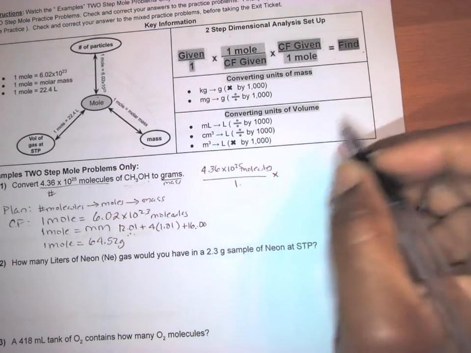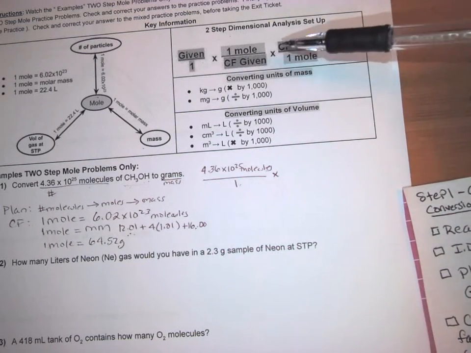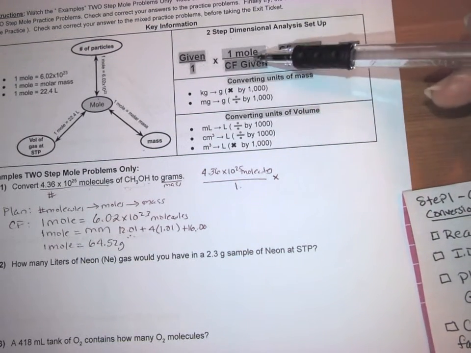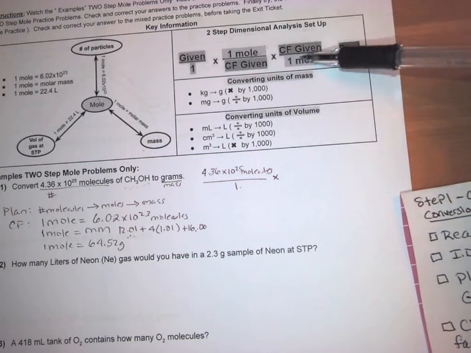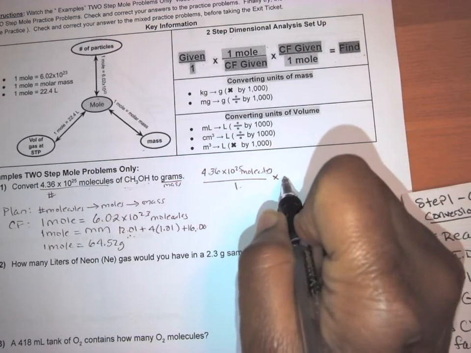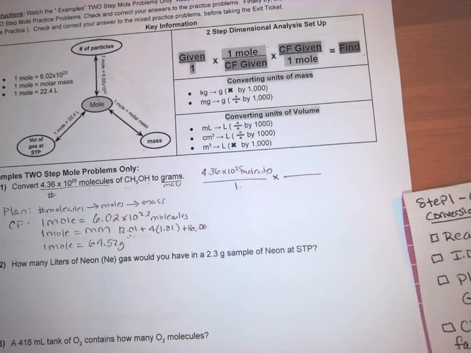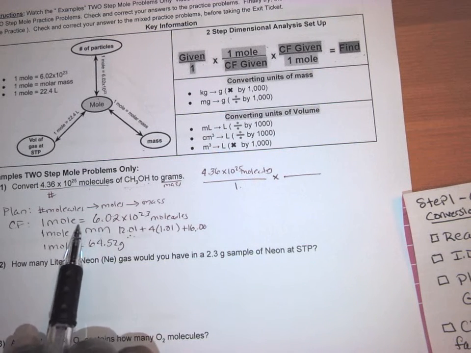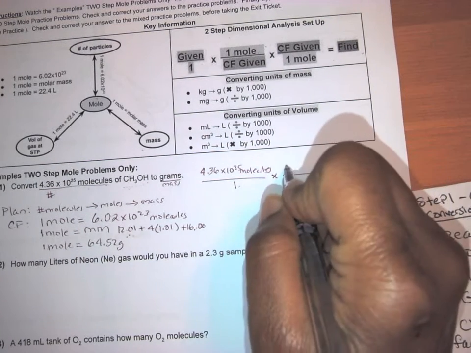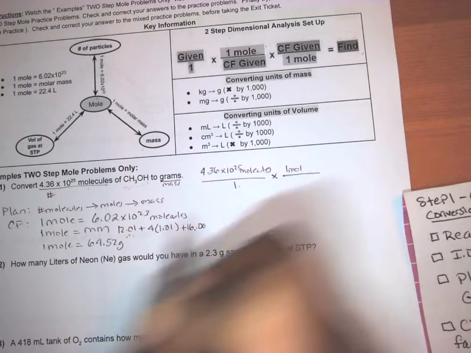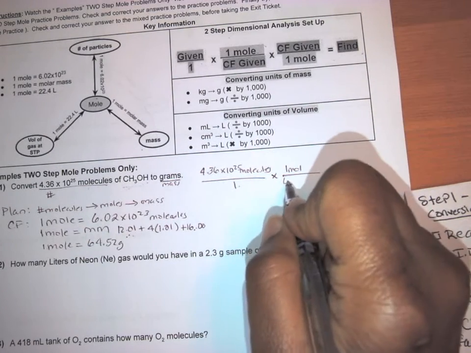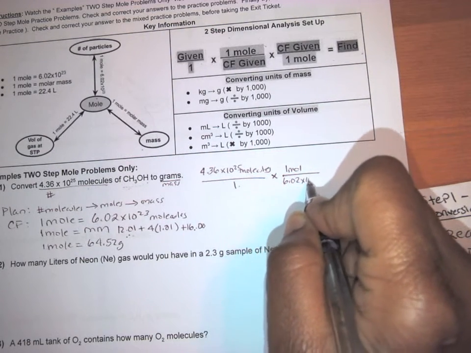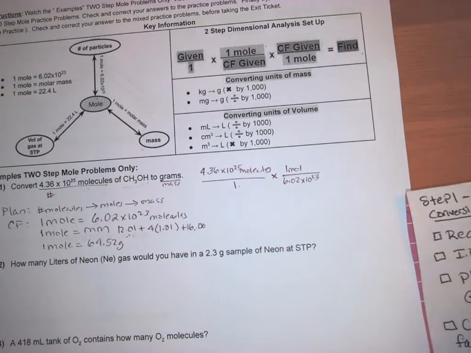Now, the difference between a one-step and a two-step, in a one-step problem, you would only have one conversion factor, but in two steps, remember, we have to pass through 2. So we actually need both of them. So in the first conversion factor, we're going from number of molecules to moles. I want to find moles, so the 1 mole is going to go on top, and then Avogadro's number goes on the bottom, so I can cancel out the units of number of molecules.